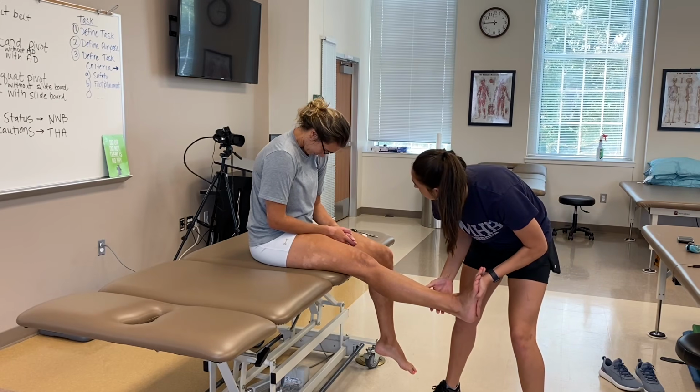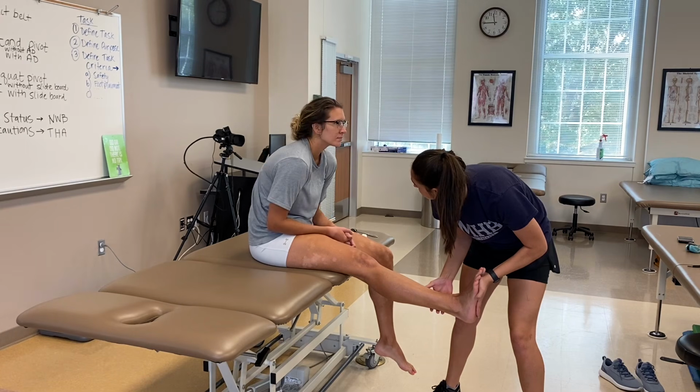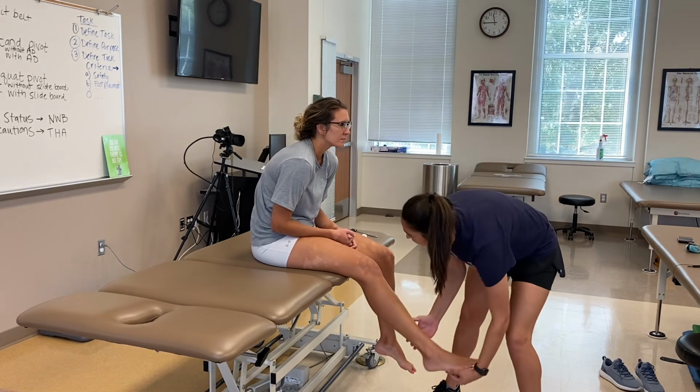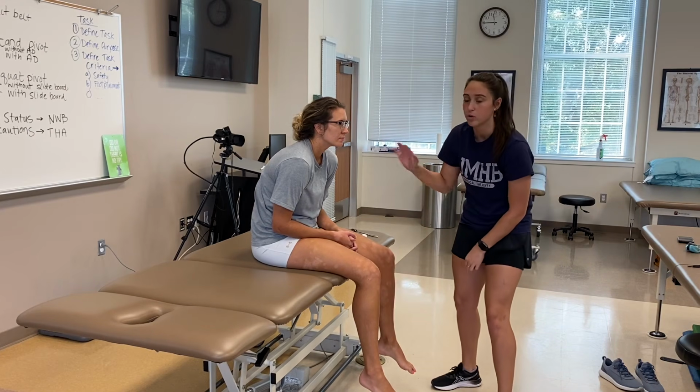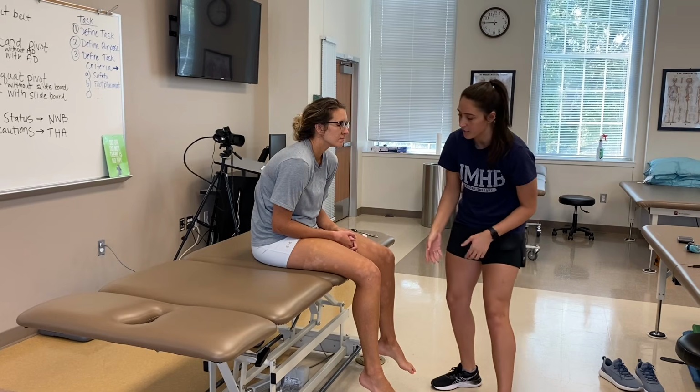Okay, and go ahead and lift your head. Does this change anything? Okay, good. I'm going to relax, and then we could always adapt by playing with if it pulls cranially or caudally and like bending the knee to change that.